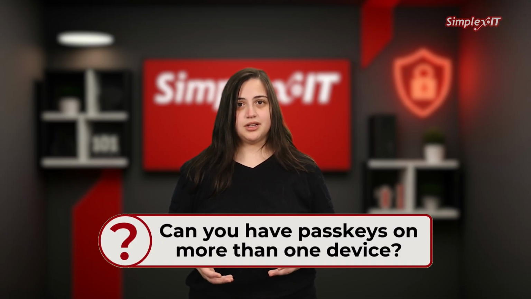Can you have passkeys on more than one device? Yes, and you should. Most people set them up on their phone, their work computer, and maybe a personal laptop. This gives you flexibility and backup just in case. Your passkeys are usually encrypted and securely synced, so switching devices doesn't mean starting over.